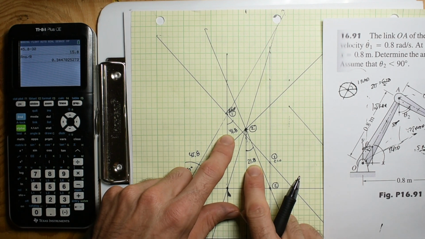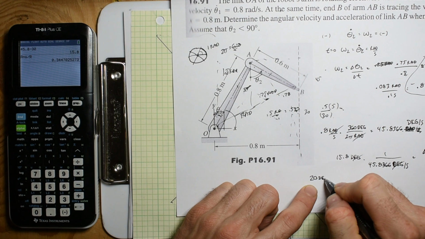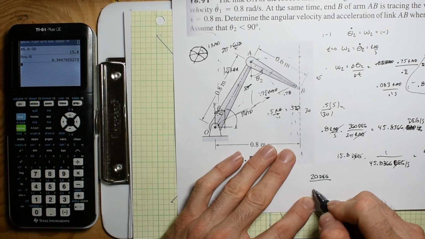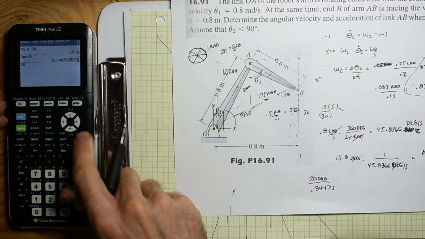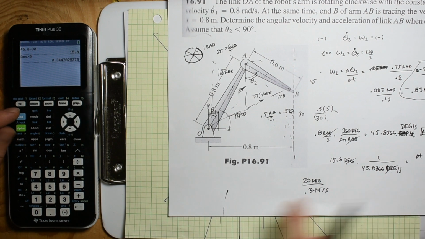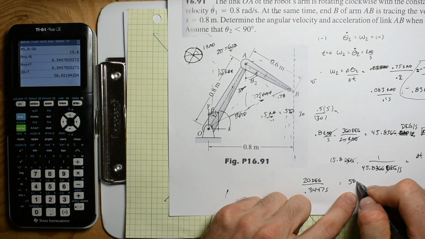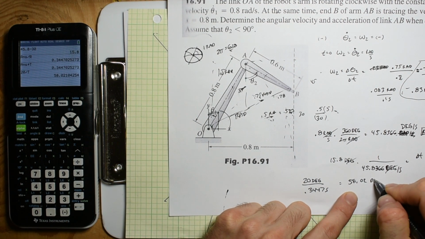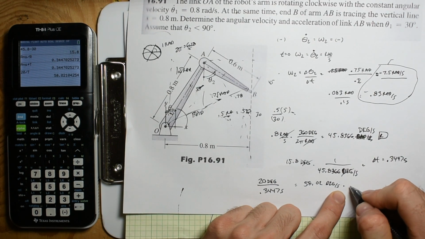Cool. So now we know how much this angle changed. This angle changed by 20 degrees, so we're going to have 20 degrees in 0.344 seconds. I'm going to store this value as my alpha t. We're going to do 20 divided by alpha t, and that's going to be 58.02 degrees per second.